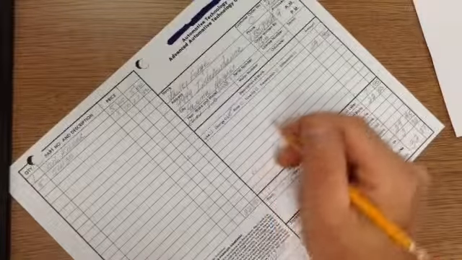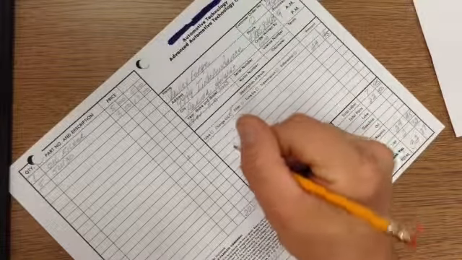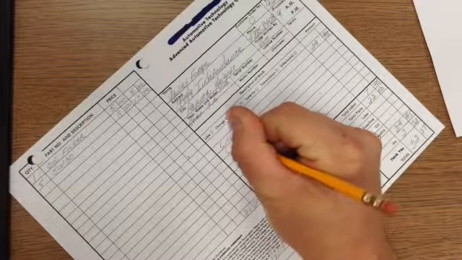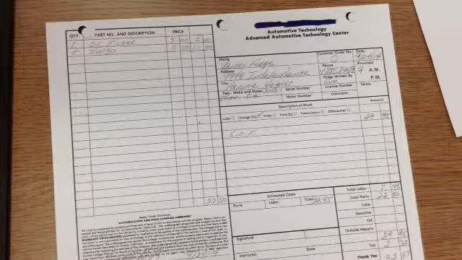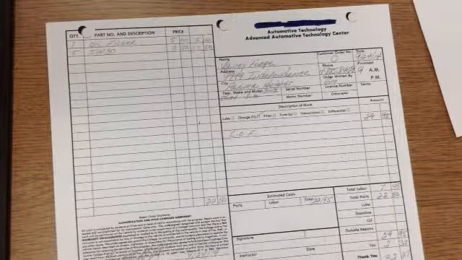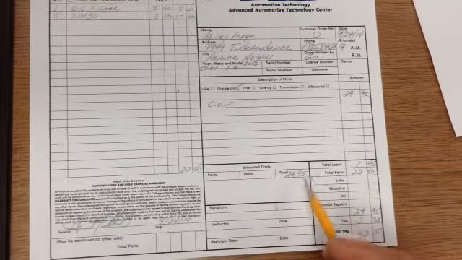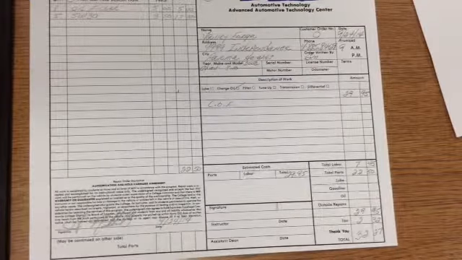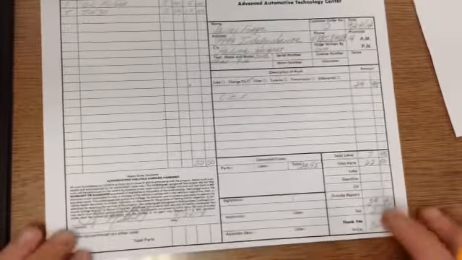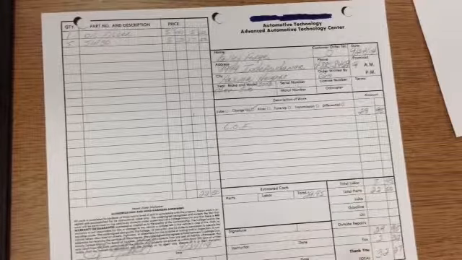I always like to write in here what it is that we did. I'll just put LOF, which stands for Lube Oil and Filter Service. You have to add the sales tax in. That does not include that $29.95. We're not exceeding that 10%. Sales tax is separate. But that's what I want you to do for the repair order.